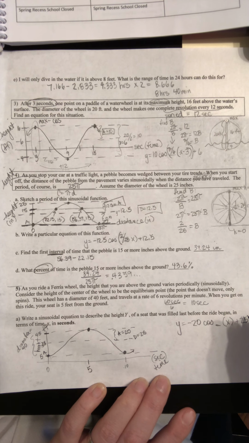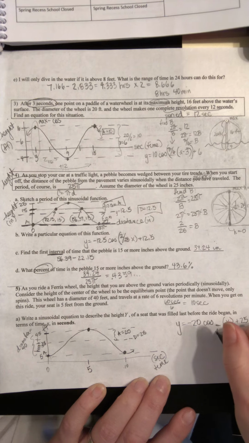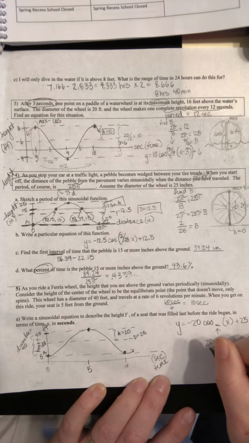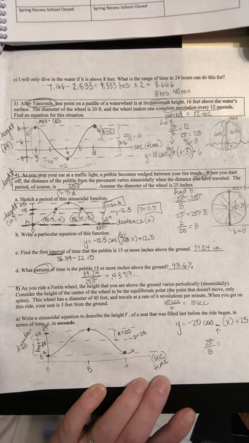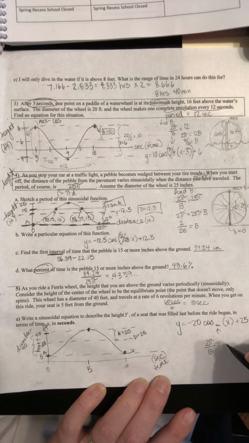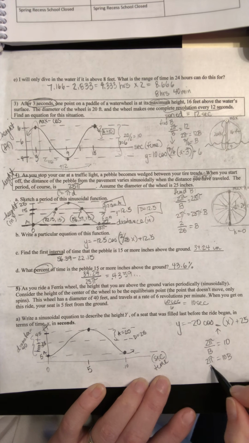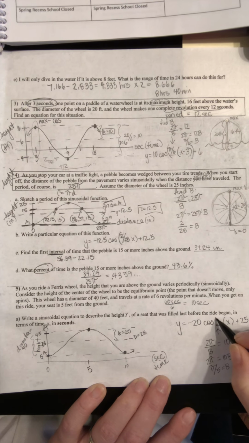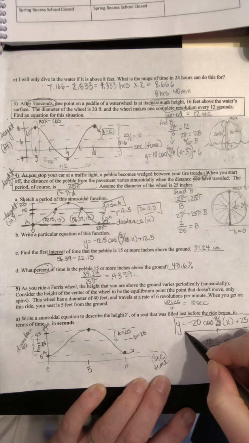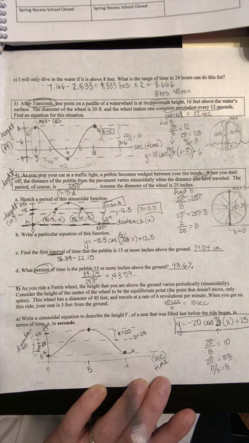So what's my B value? Remember, 2 pi divided by B equals your new period. So my period, from beginning to the max to back down to the min, is 10 seconds. If I cross multiply, I get 10B equals 2 pi, so therefore divide by 10. So I think I get pi over 5 equals B. So that is my equation. Now technically, I just asked you to write the equation, so you don't need this much detail in your graph. It's just really there to help you. But I think it is helpful.